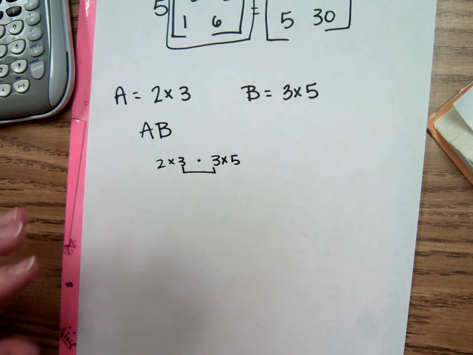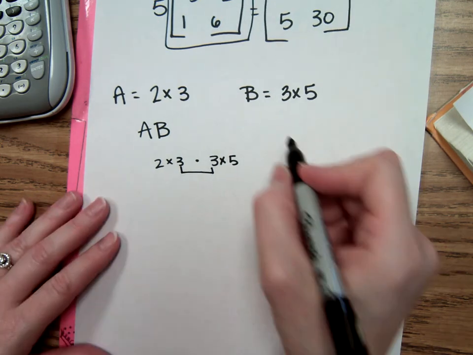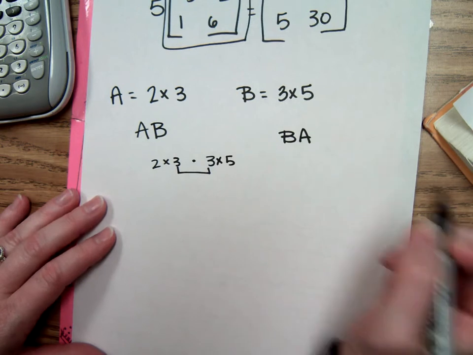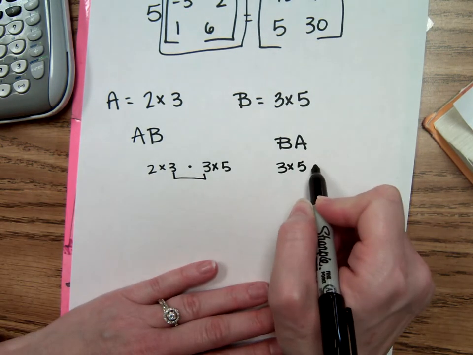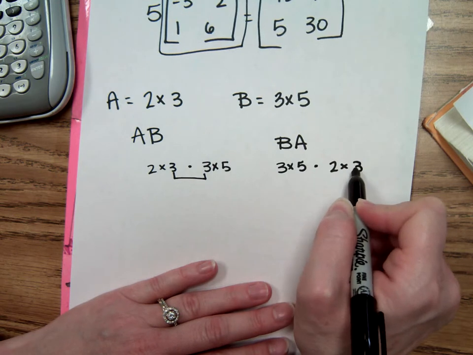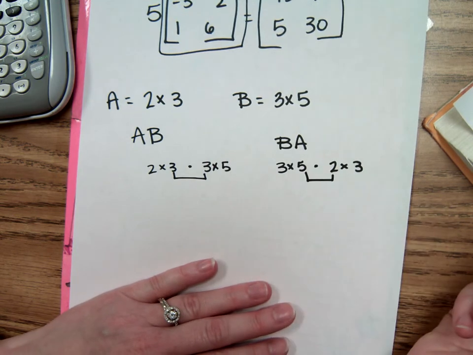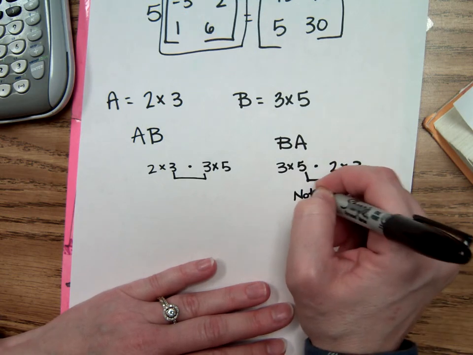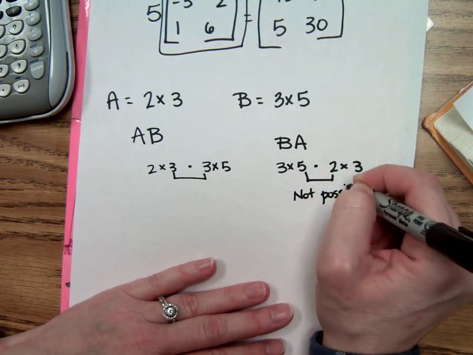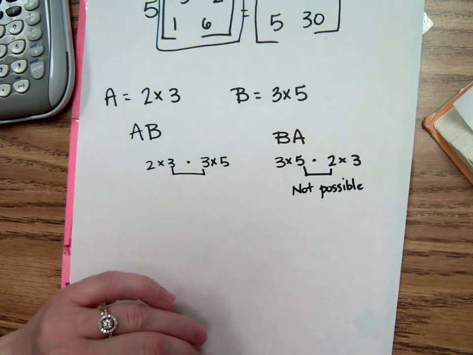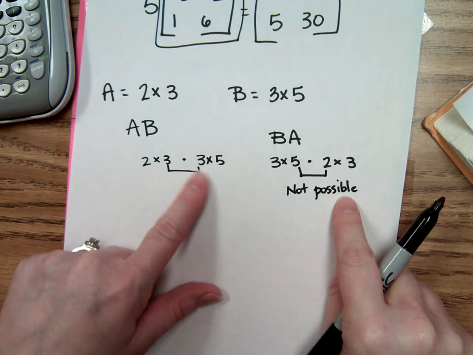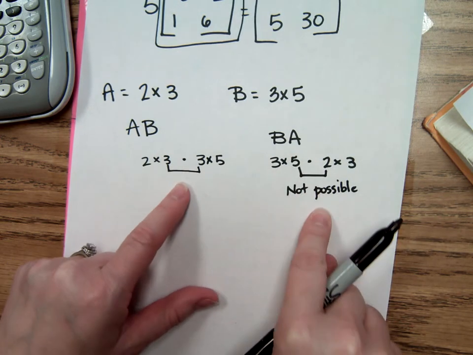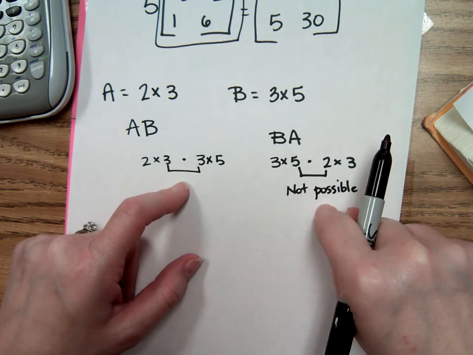But if I switch it around and try to do B times A, that's a 3 by 5 times a 2 by 3. They don't match. That's not possible. So it's really important when you put these in your calculator that you get them in the right order. Because if you get them backwards, your calculator will tell you there's an error. You can't do that.